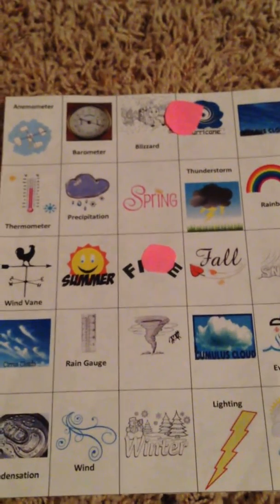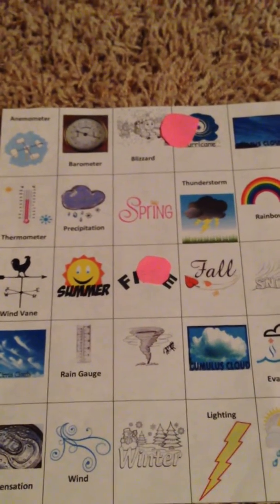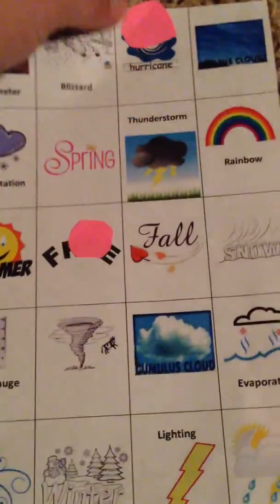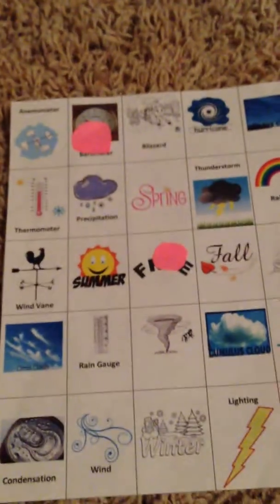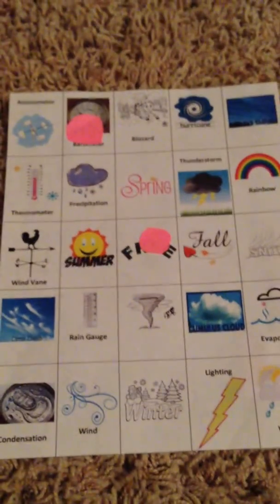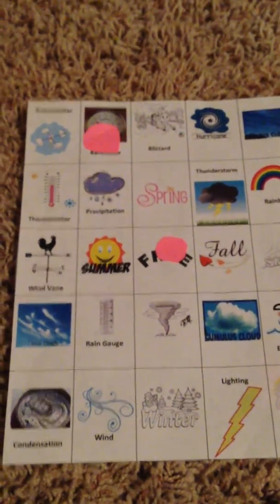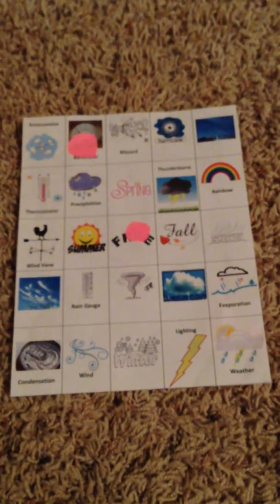I would just say, you use this to measure the air pressure outside. Then they would take the pink dot and place it with what it goes with. Of course, we would do this a couple of times until a few students have gotten a straight line of bingo. This way they can learn the correct definitions with what goes with each term.